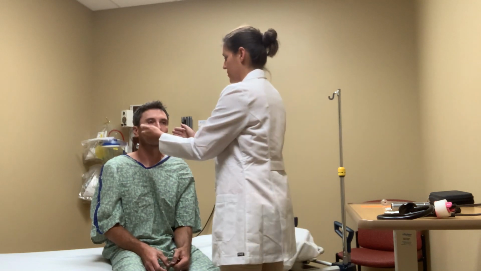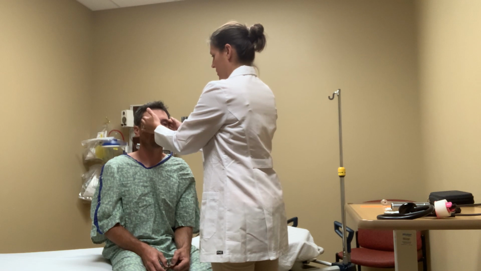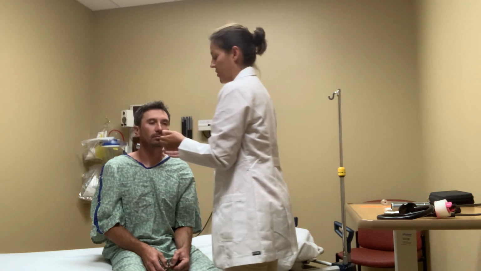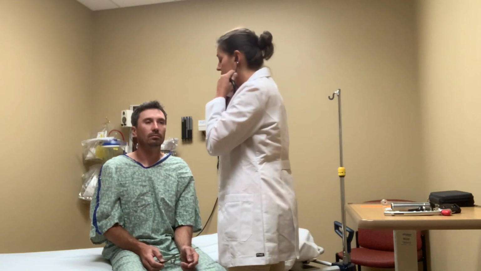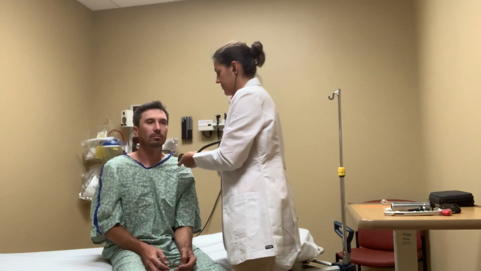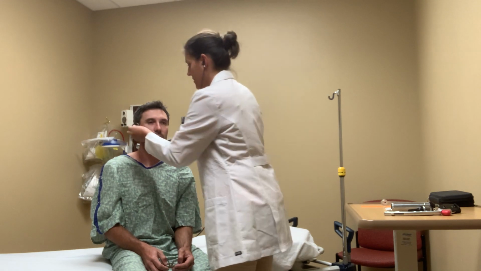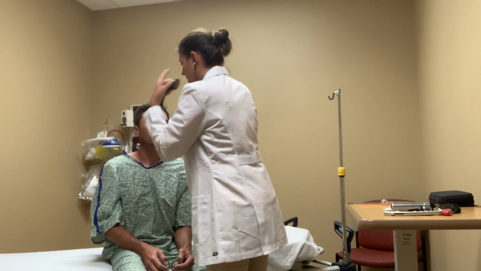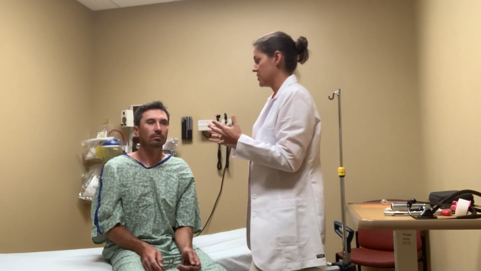At this time, I'm also going to palpate the temporal artery, just noting for any thrills. None are noted. I'm going to quickly auscultate just to note any bruits over that temporal artery. And none are noted at this time. I'm going to continue on with my facial exam.